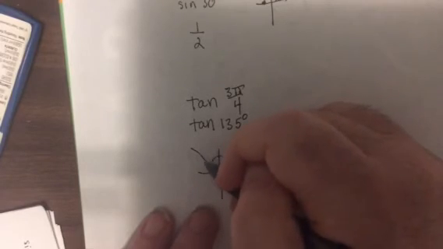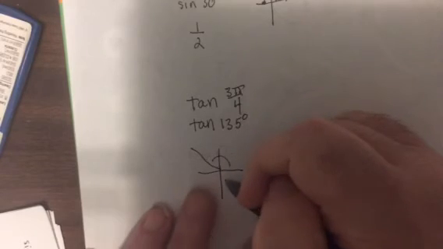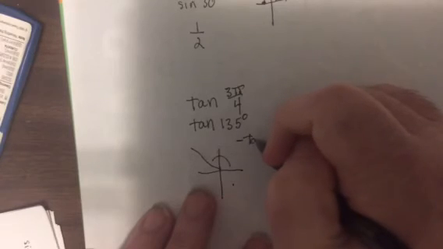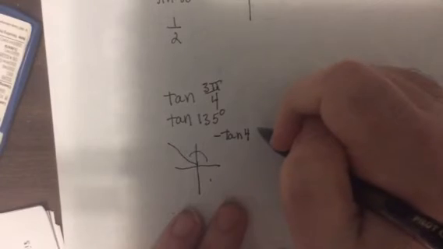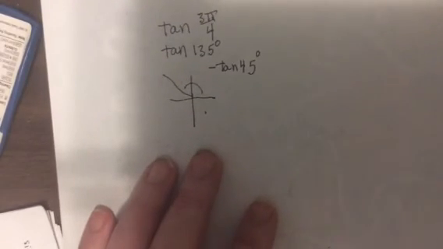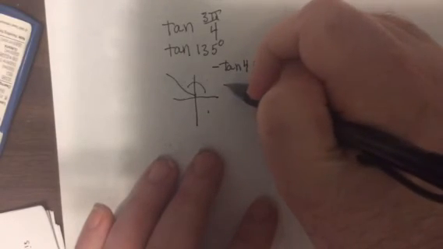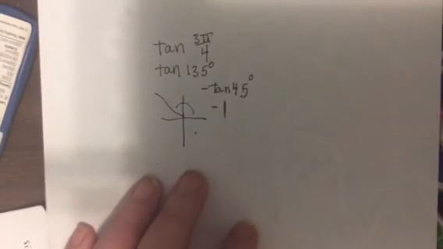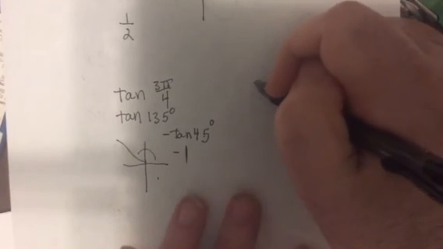Tangent's negative in the second quadrant. All students take classes. So it would be negative tangent of 45. And tangent of 45 is 1. Use your chart. Just try 1 for me. Just 1.